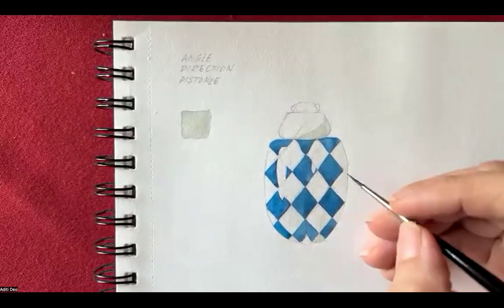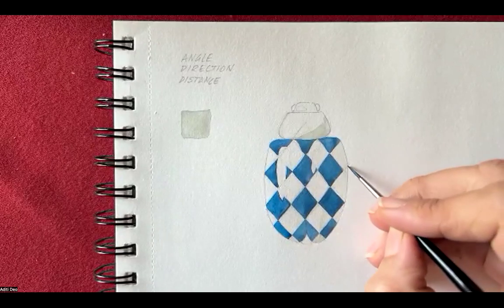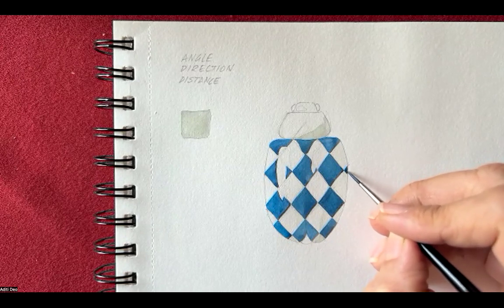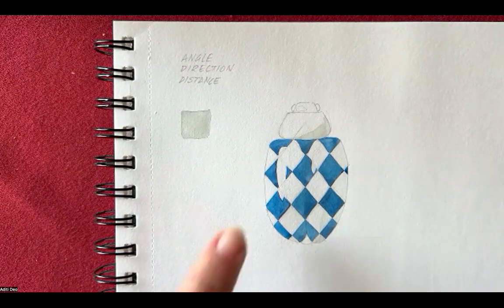Now my right side has got some extra shapes. Just one.